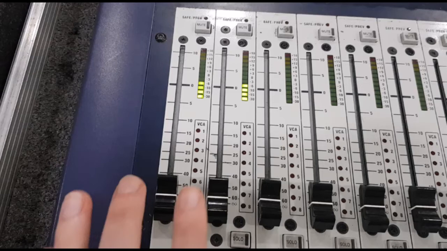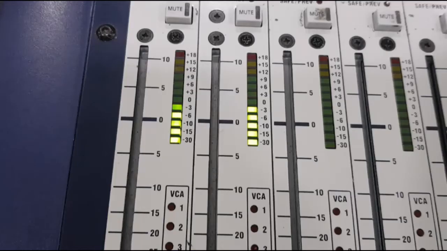Then finally, the signal gets to the channel fader, which determines the amount of signal that should be sent to the front of house monitors through the stereo left and right output. These faders have LED meters next to them so that they can meter the amount of signal that is sent to the stereo output.